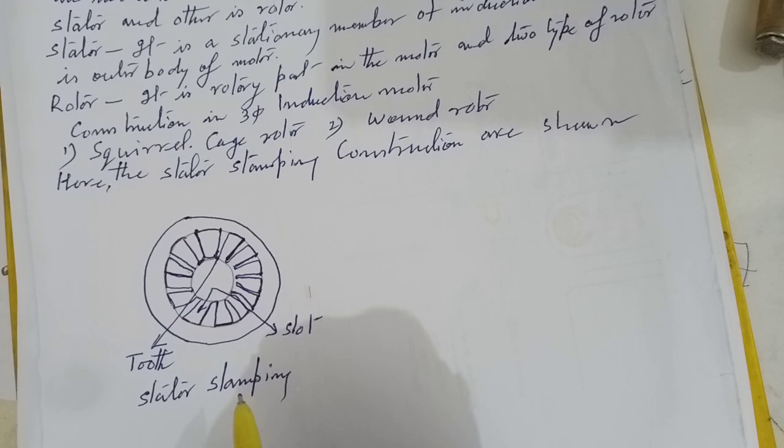Eddy current loss is directly proportional to square of thickness.